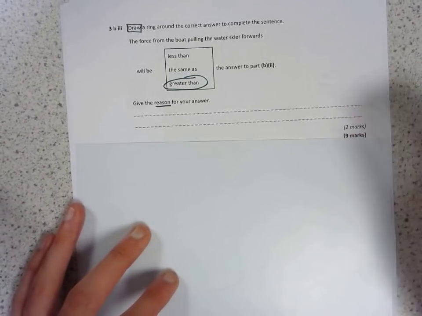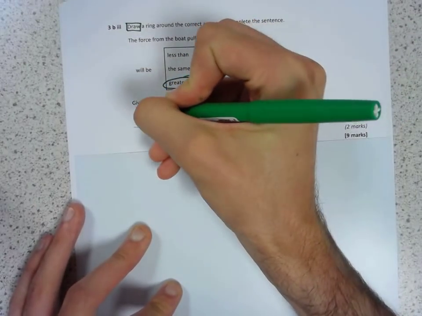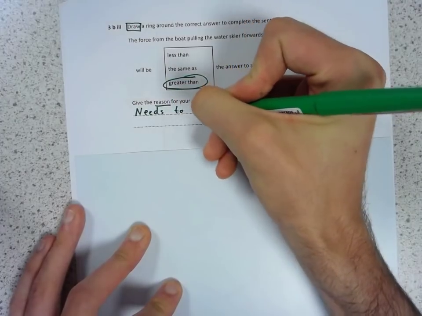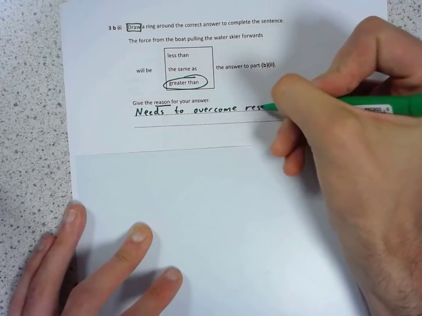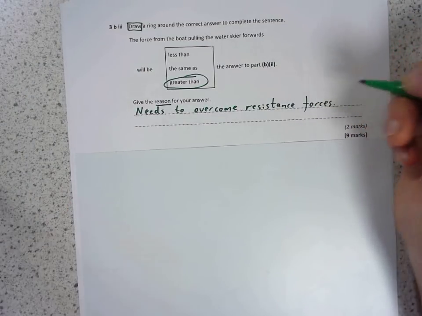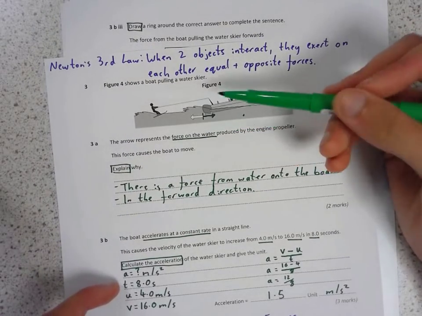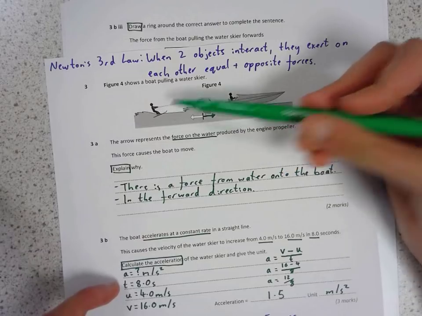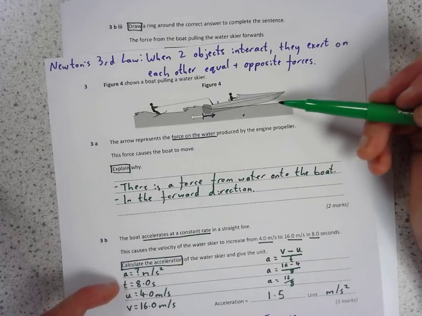And given the reason for your answer, let's just focus on this. Given the reason for our answer, it's because the boat needs to overcome resistance forces. So as that boat is trying to pull that water skier along, it not only needs to pull the water skier along, it also needs to generate a force to overcome the resistance from the water and the resistance from the air as well.